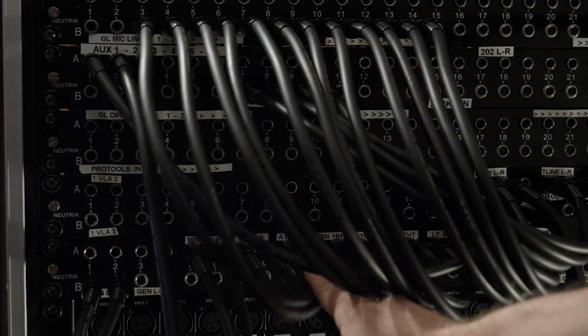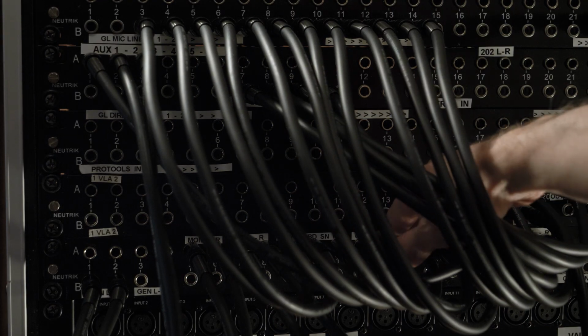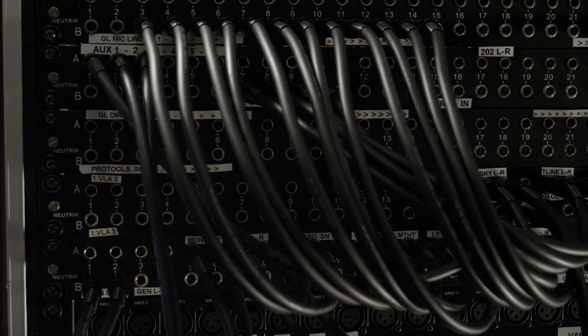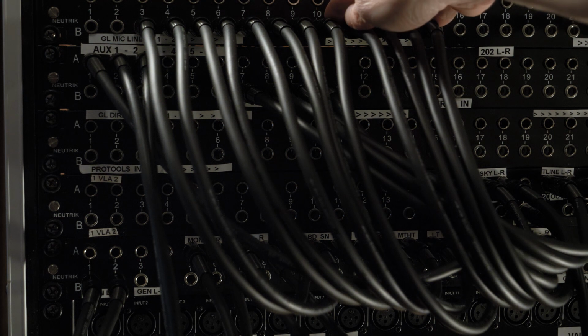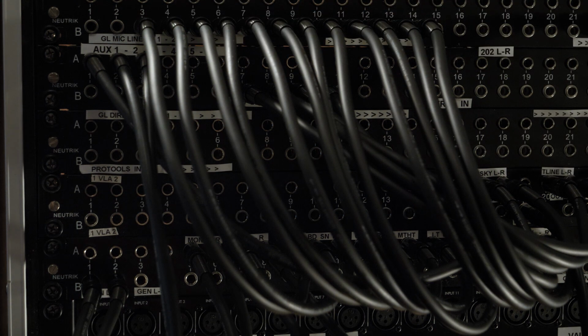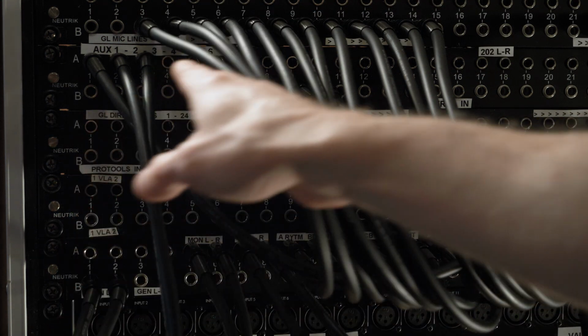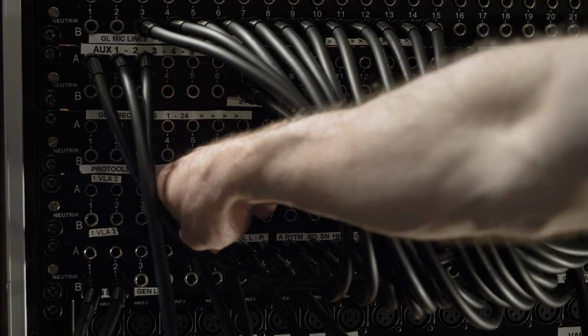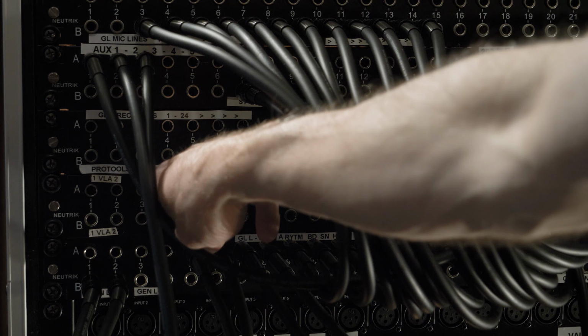Analog Rhythm comes out here on the patch bay, the outputs here. We have that patched to the line inputs of the mixer here, and then the direct outs of each channel of the mixer are normaled to the Pro Tools input, or in this case Nuendo.